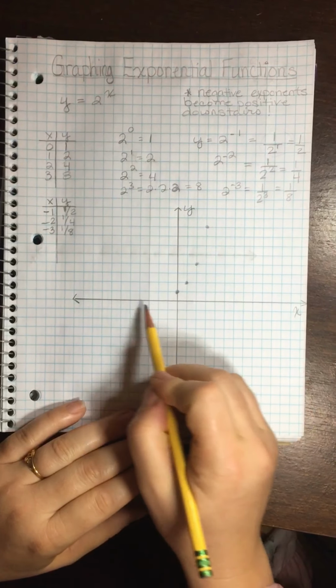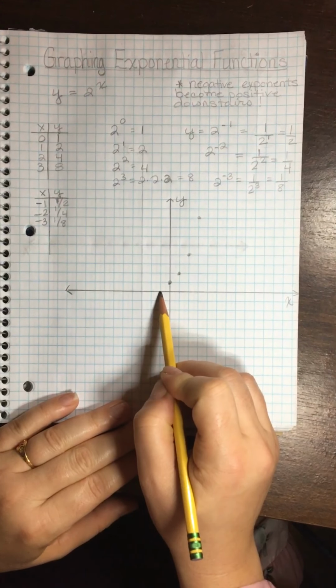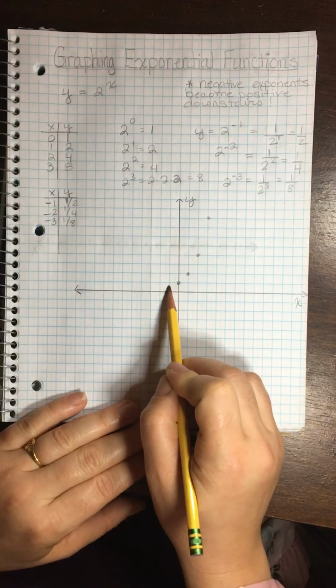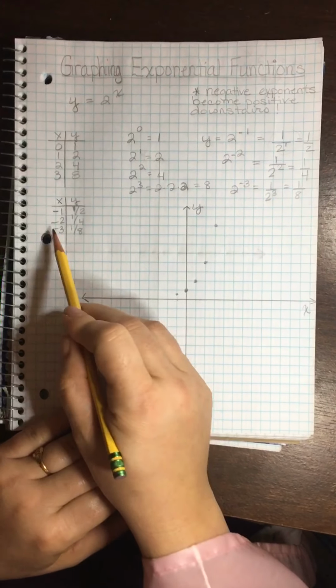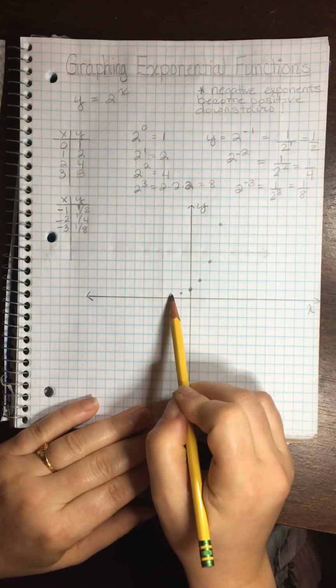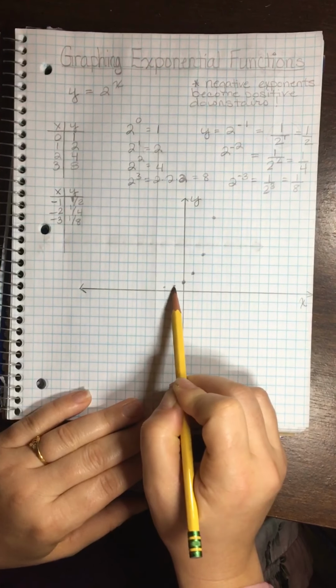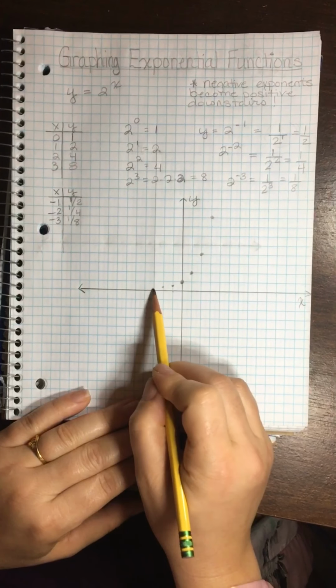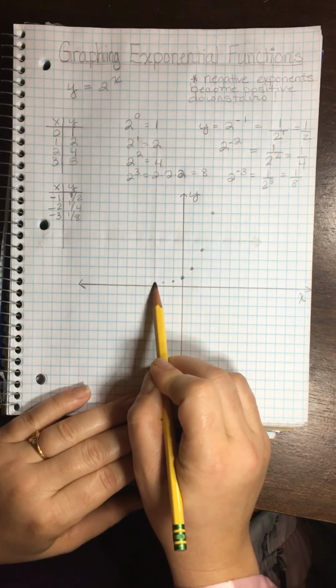So let's look at the negative side. Now we have -1. If we're at -1, this is going to go up to 1/2, which is about the half mark right here. Okay. Now if we go to -2, it's going to be at 1/4, so it's a little bit less. And then if we go to -3, it's going to be 1 over 8.